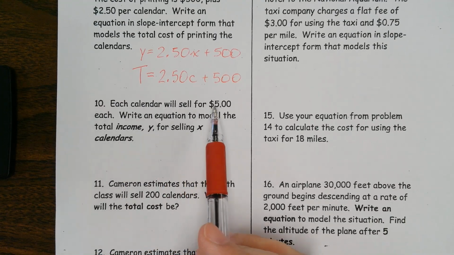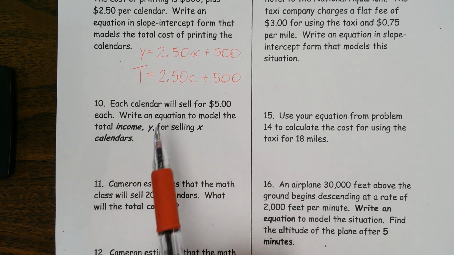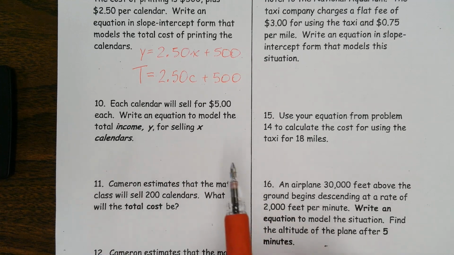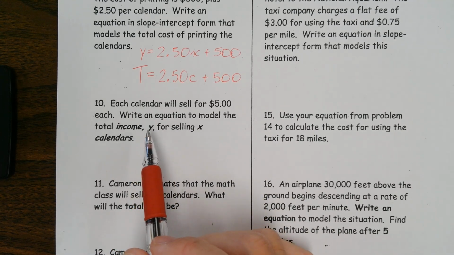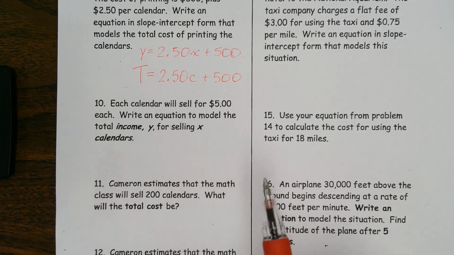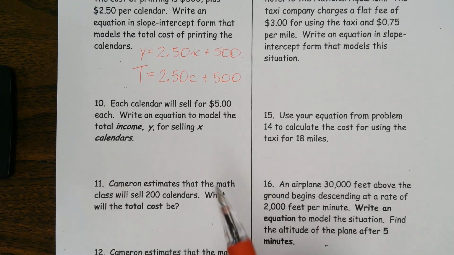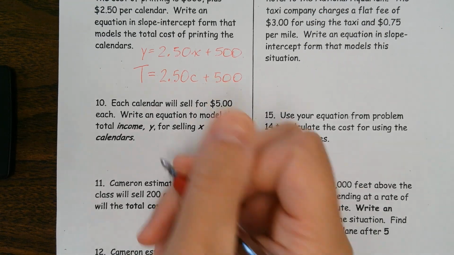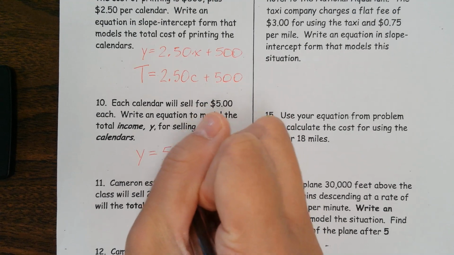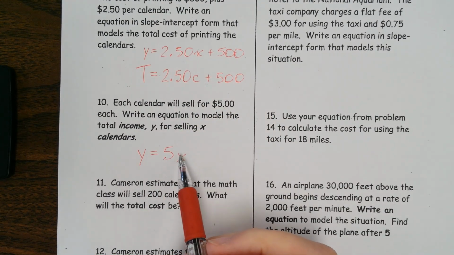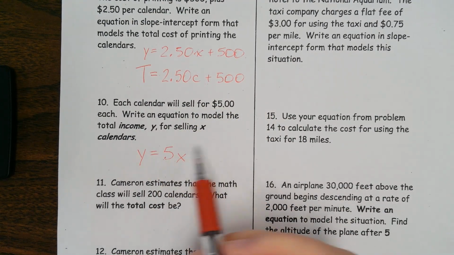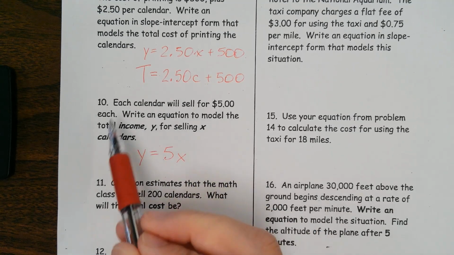Okay, each calendar will sell for $5 each. Write the equation for this using y for income and x for calendar. Yep, that's it. Okay, so this equation has no starting cost.